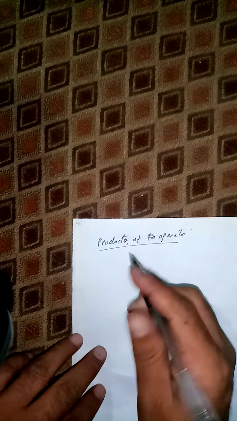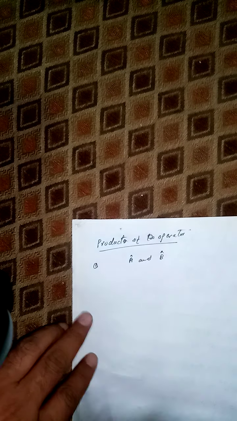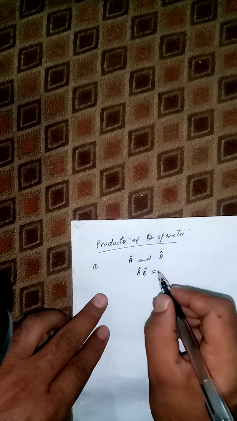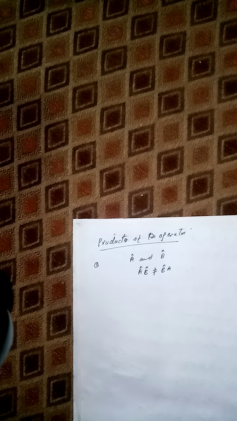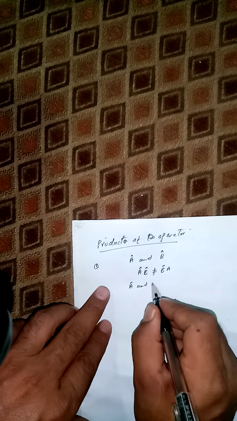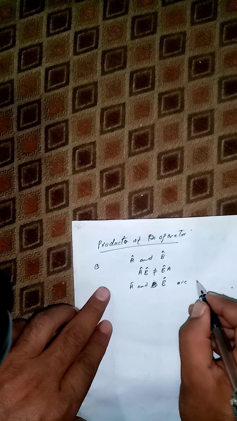Suppose we have two operators A and B. Then in general, the product of two operators A and B is not equal to the product of operators B and A. We can say that operators A and B are not commutative.